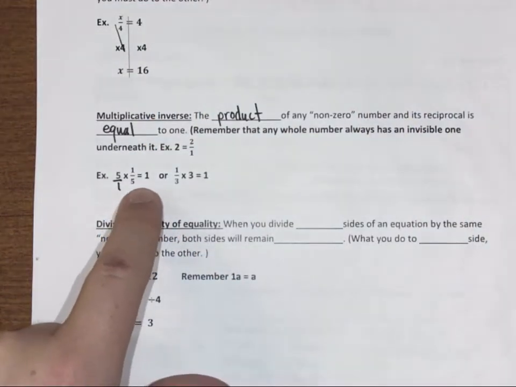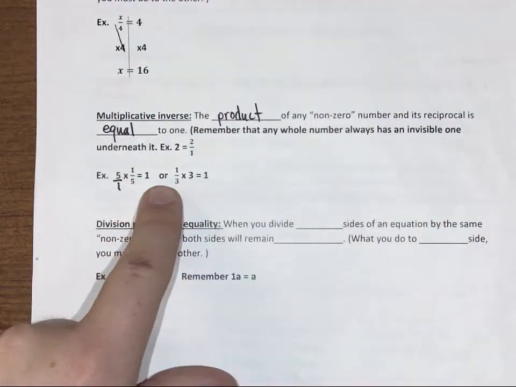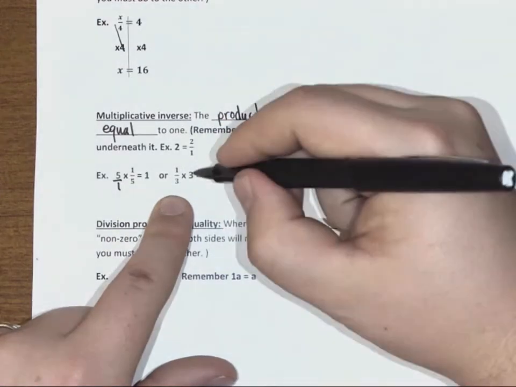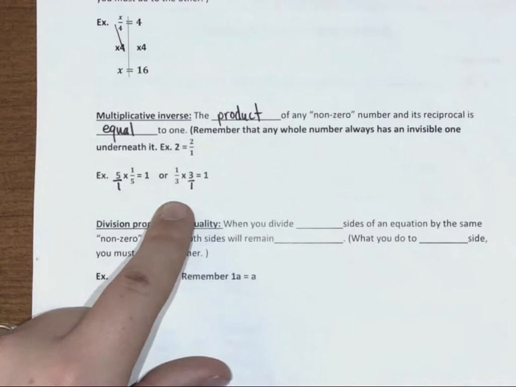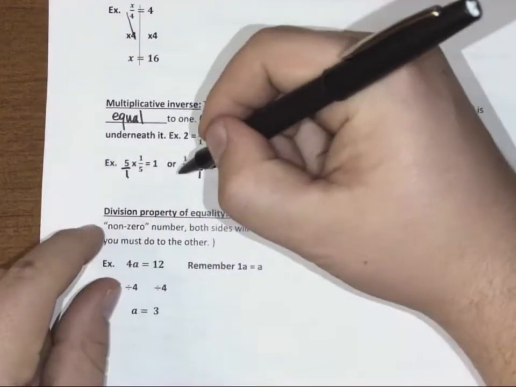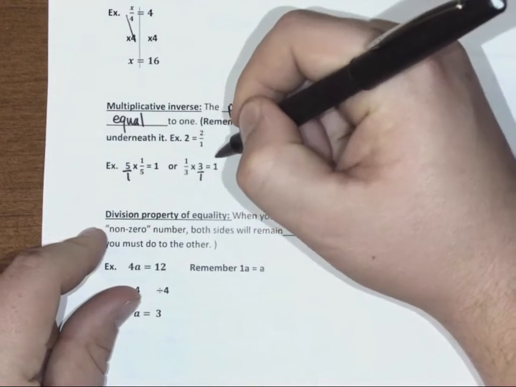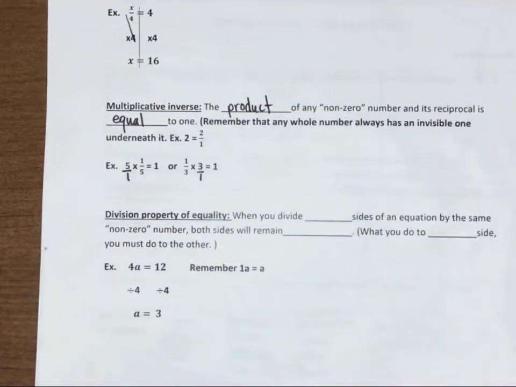So 5 over 5 is the same thing as 1. Likewise, if we have 1/3 times 3, or 3 over 1, if we multiply straight across, we get 1 times 3 is 3, and 3 times 1 is 3. So 3 over 3 is the same thing as 1.